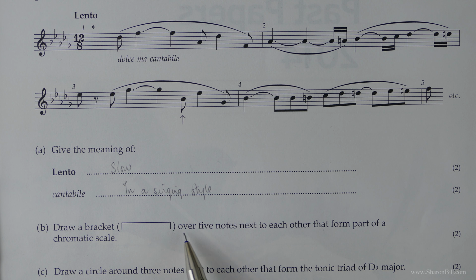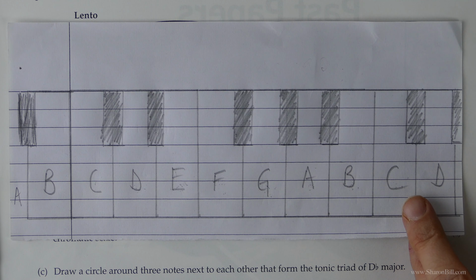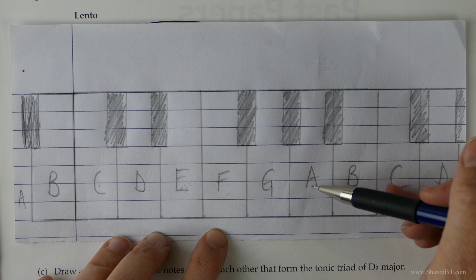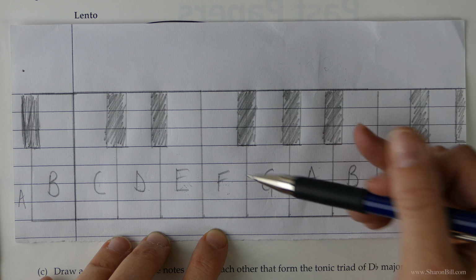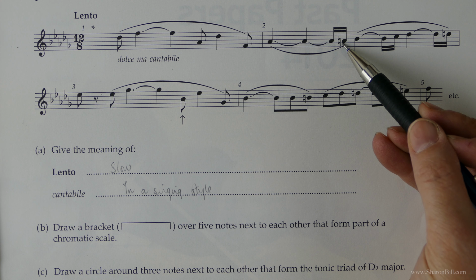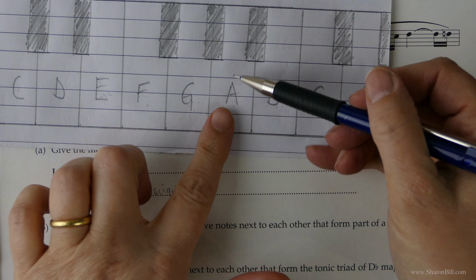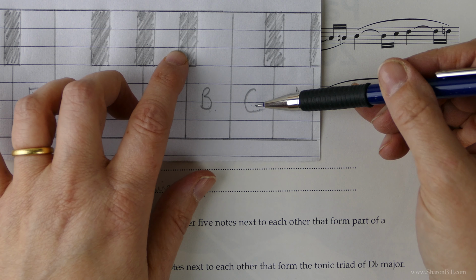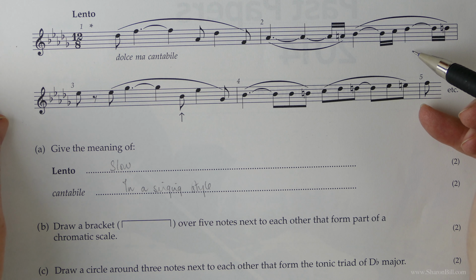So draw a bracket over 5 notes next to each other that form the part of a chromatic scale. And so we're looking for a few accidentals to give us a clue that we're going to be moving chromatically in semitones. If you find it difficult to visualise, even if you don't play piano, it's a good idea to have a sketch of a piano keyboard, and then you can just visualise those semitones there. So let's have a glance through. So we've got some accidentals here. So we've got A to B flat. So we're starting off okay, but then we've got B flat to C, and so that's not a semitone. So we've drawn a bit of a red herring here.